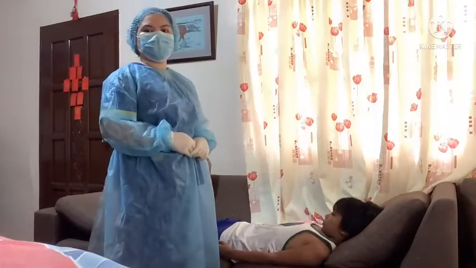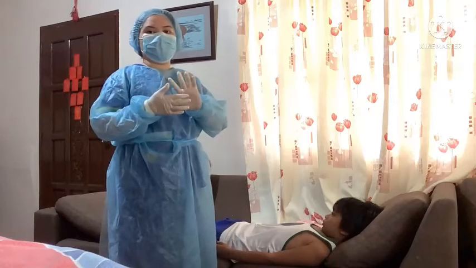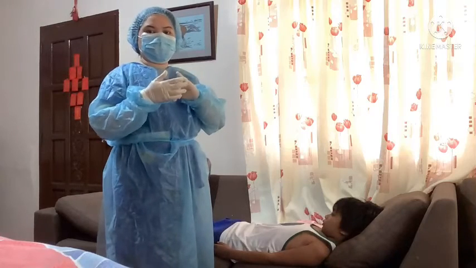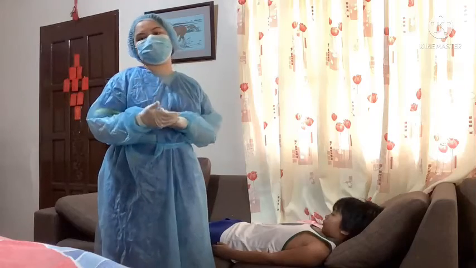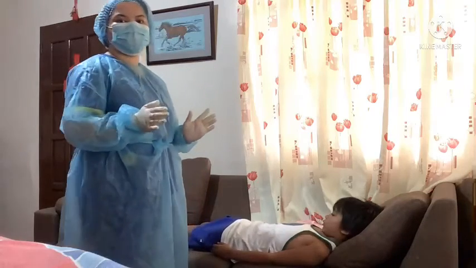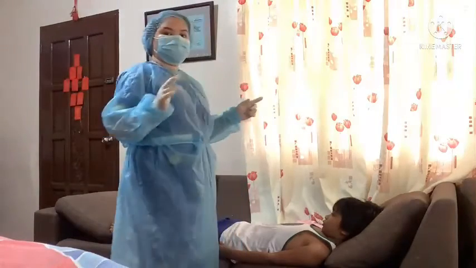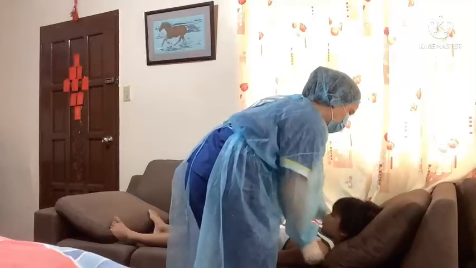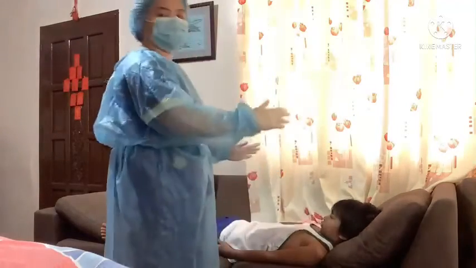So now we just finished assessing the eye opening, the motor response, and also the verbal response. So after assessing the patient, we can now position the patient in a comfortable position. So adjust po natin yung kanyang pillows or yung kanyang bed.